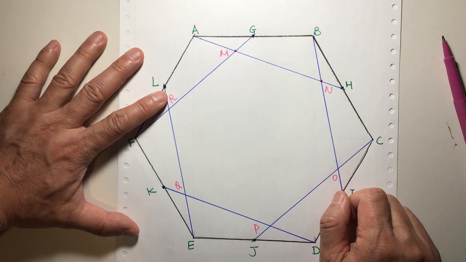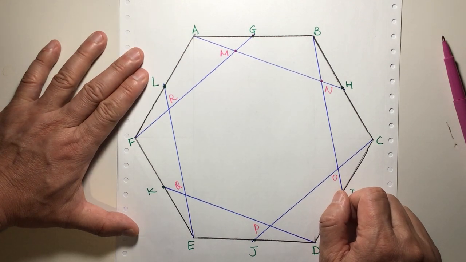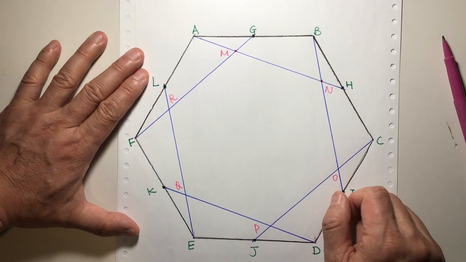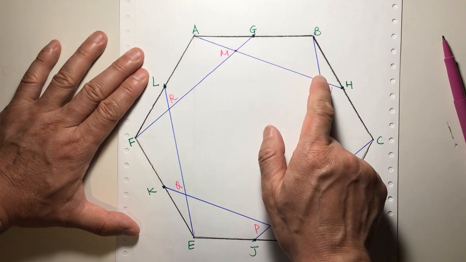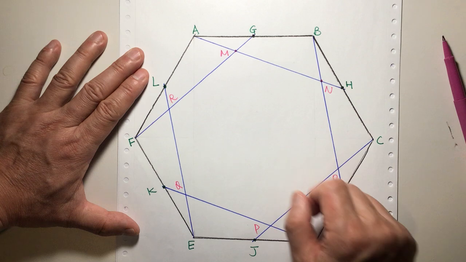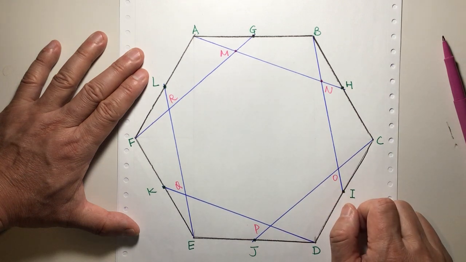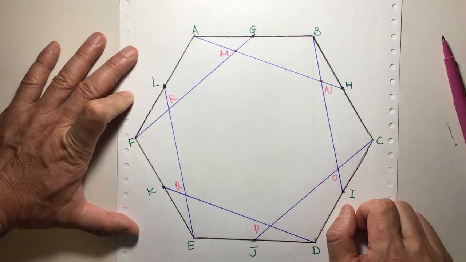Or, because all regular hexagons are similar, we can take the ratio of the sides, then square it. It's also the ratio of the areas.